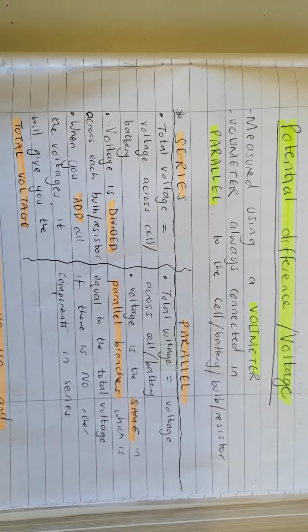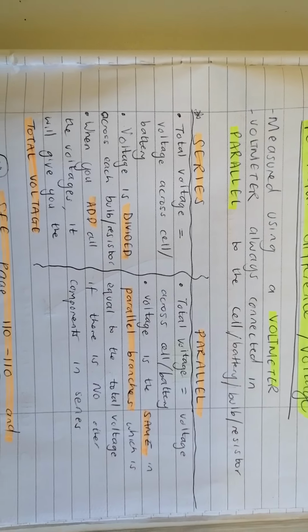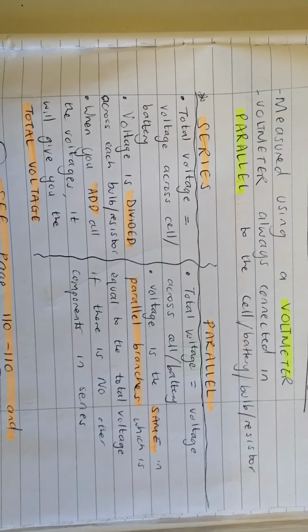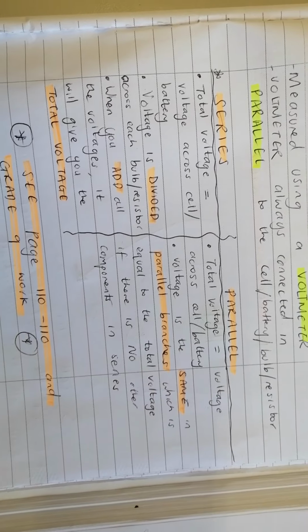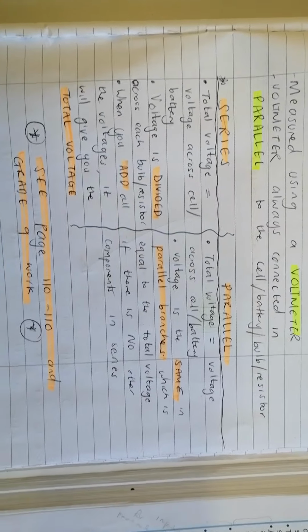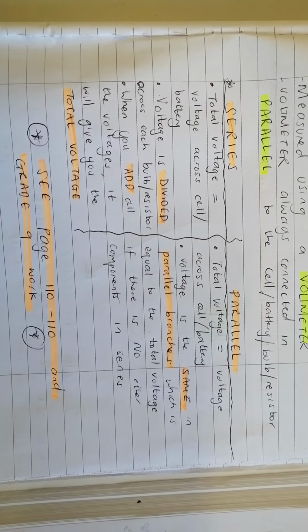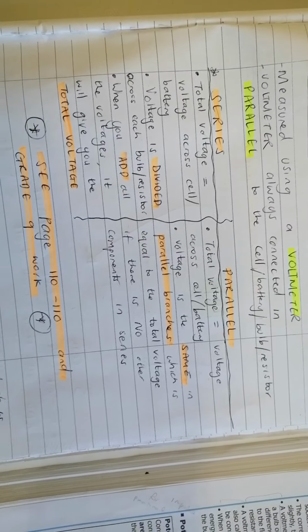Last year we did a whole lot of work on electricity and series and parallel circuits and how voltage and current is measured in those circuits, and we're going to do the same thing this year. So I want you to look at your grade 9 notes and revise what we did last year, because it's the same thing that we're going to do now. Voltage in a series circuit and in a parallel circuit is completely different, and you calculate it differently.